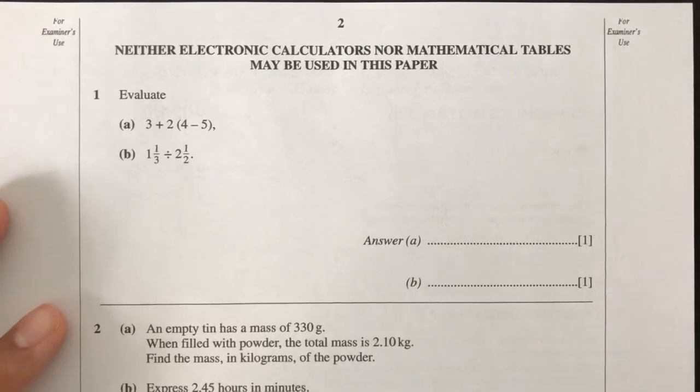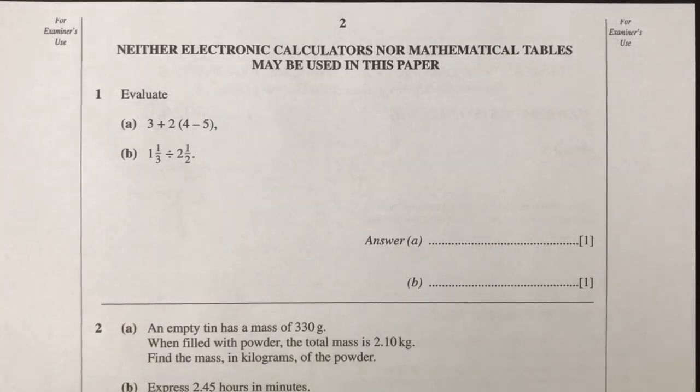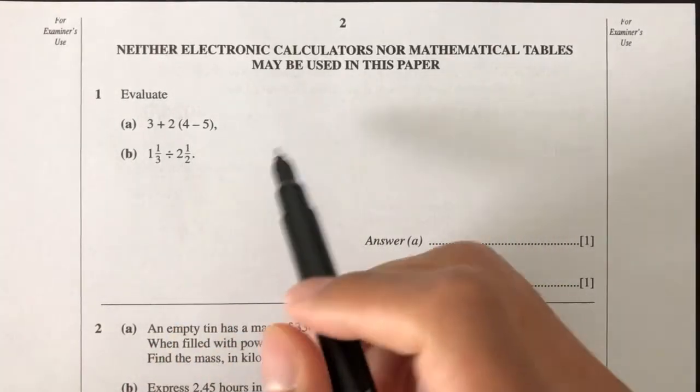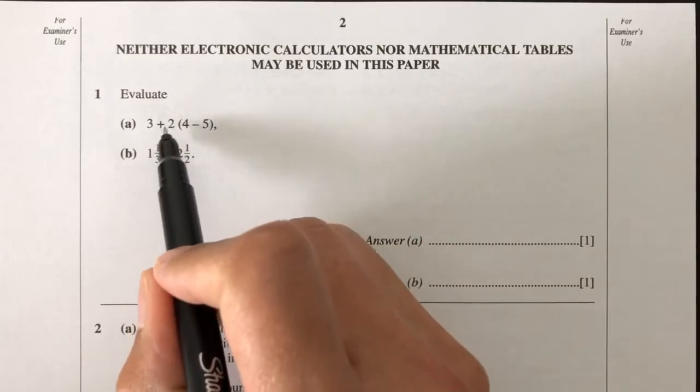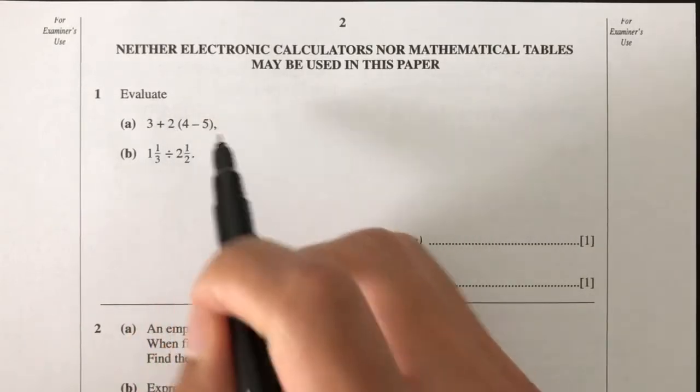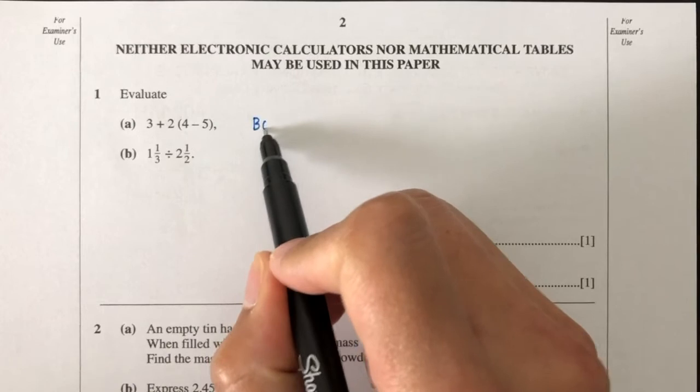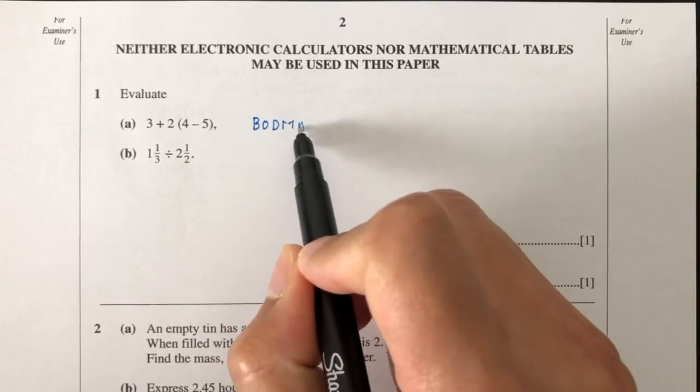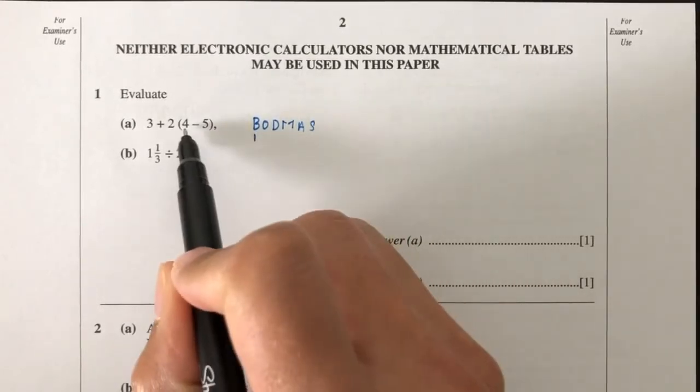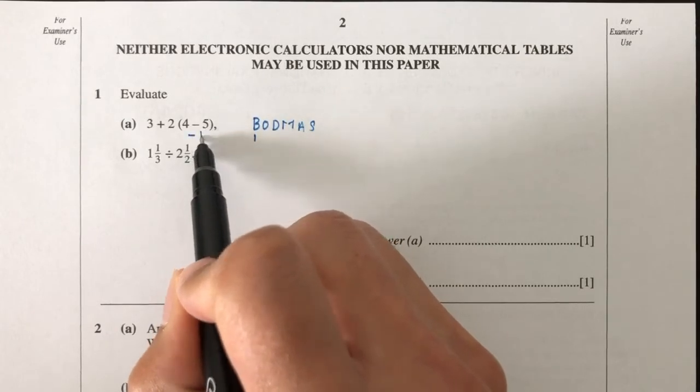For part 1, we have 3 plus 2 times (4 minus 5). As you can see, we have plus, minus, and brackets, so we have to follow the rules of BODMAS. First we do the brackets: 4 minus 5 is minus 1.